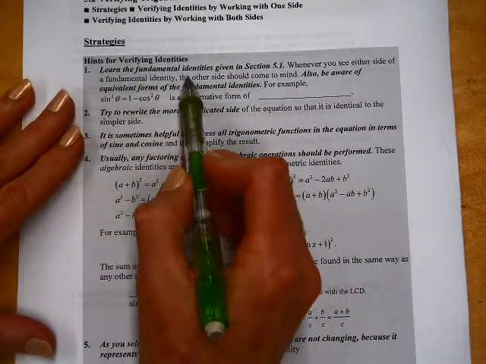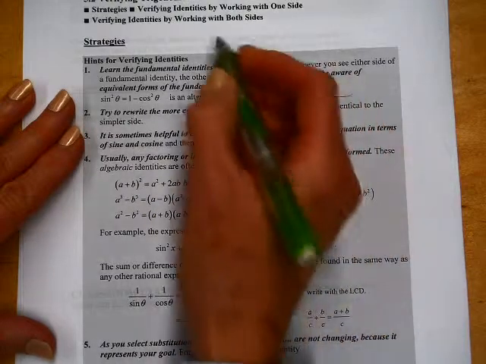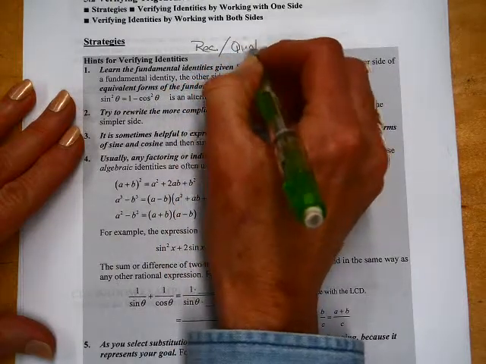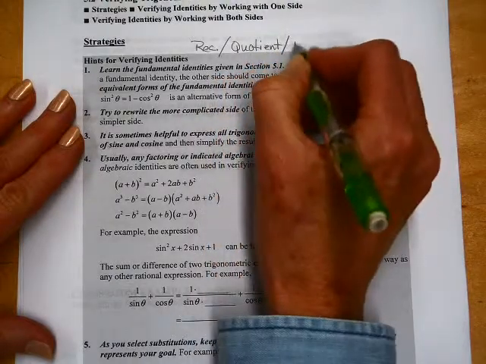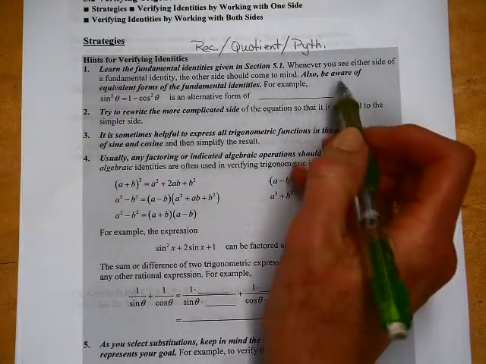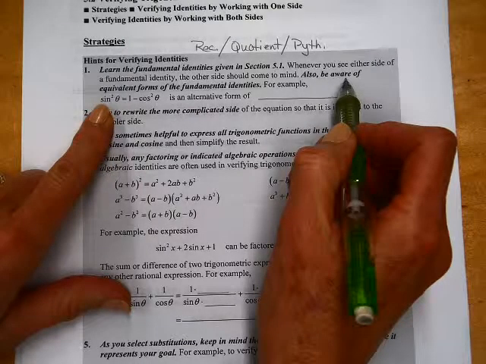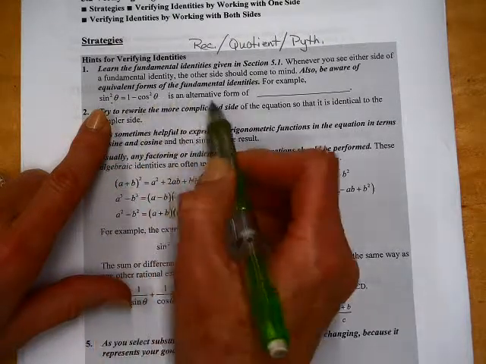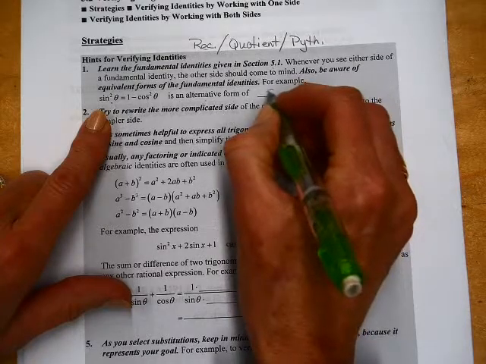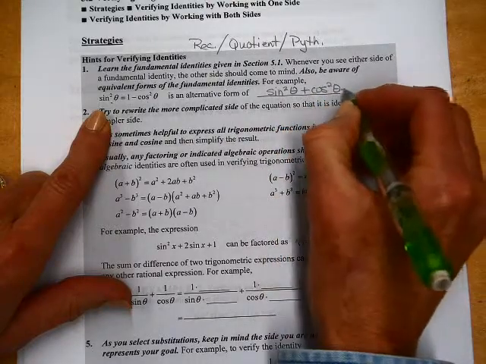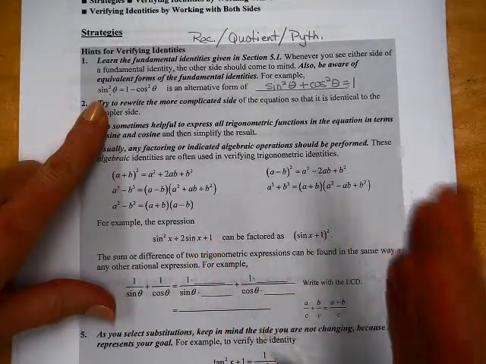First of all, it said learn the fundamental identities given in section 5.1. Those, again, are the reciprocal identities, the quotient identities, and the Pythagorean identities. Those are the ones that we're going to be using. Also, be aware of the equivalent forms, and I believe I gave you some equivalent forms the other day that you could write on your sheet. For example, sine squared theta is equal to 1 minus cosine squared. That is an alternative form of that basic one that says sine squared theta plus cosine squared of theta is equal to 1. So be aware of any alternative forms.